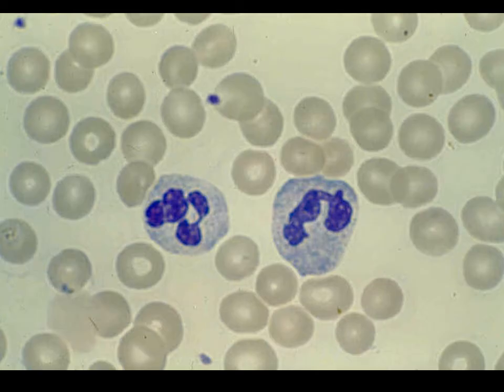Here is another couple of neutrophils, and we have those individual cells there, relatively large. Again, they've got those multi-lobed nuclei inside of there. The nucleus itself isn't just a big, nice, round circle inside the cell. It has many different lobes to it.